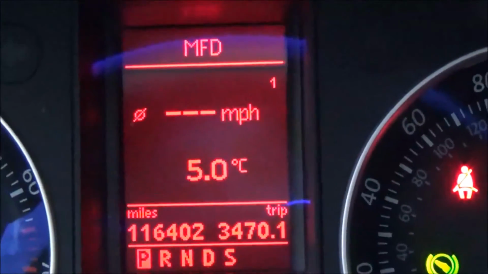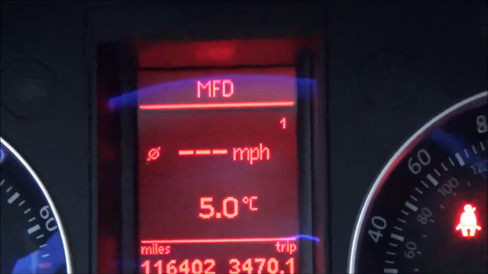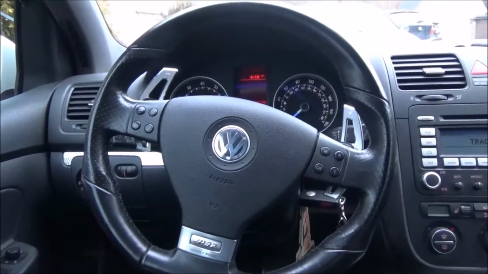Yeah, so there. Now we're back to miles per hour and miles and 5 degrees Celsius. Good to go. Dual high beams. How do you like that? So that's this week's modification on the R32.